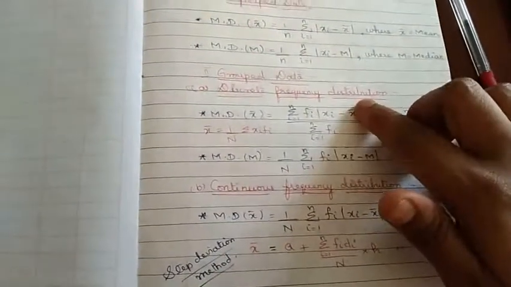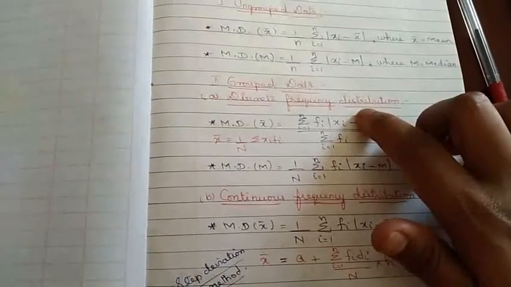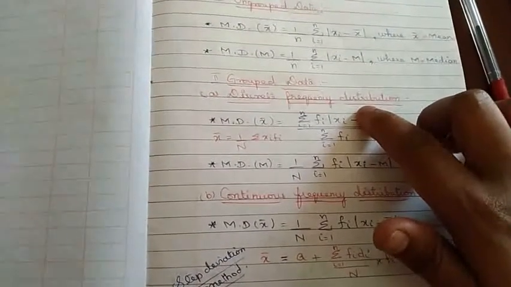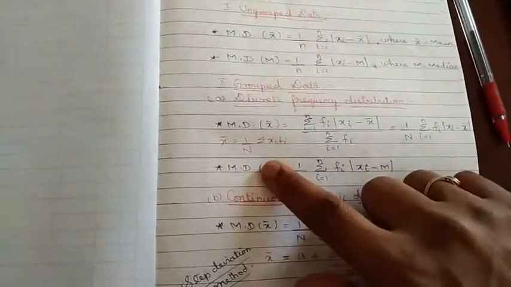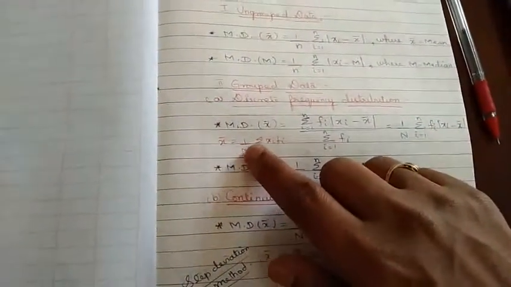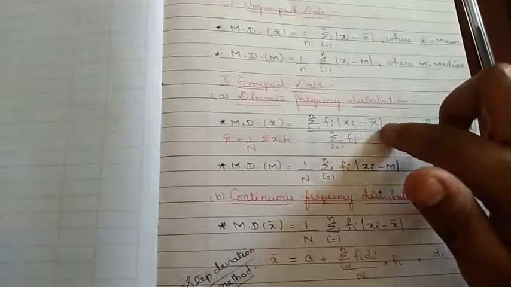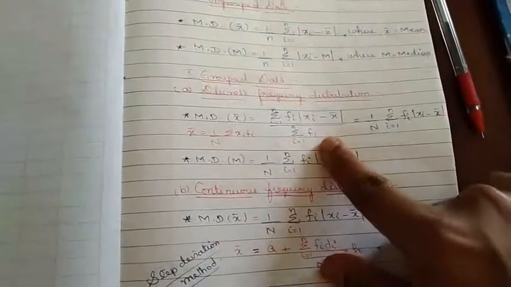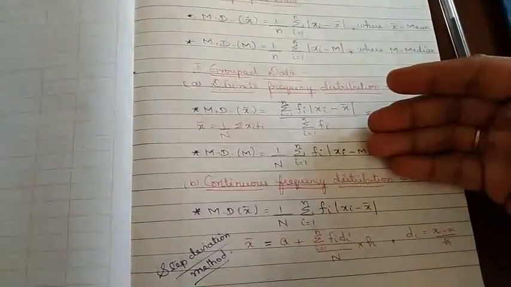After finding the deviation, for this deviation we need to find the mean, right? So what is the mean formula? Summation fx by summation f. Summation f we denote by capital N, but instead of x here we have to use those deviations. That's why it is summation fi into modulus xi minus x bar divided by summation fi. The summation fi you can write as capital N or else you can retain it as summation f. That's not an issue, right?